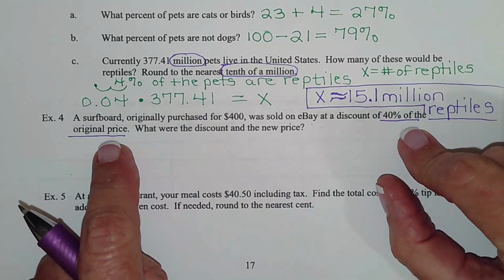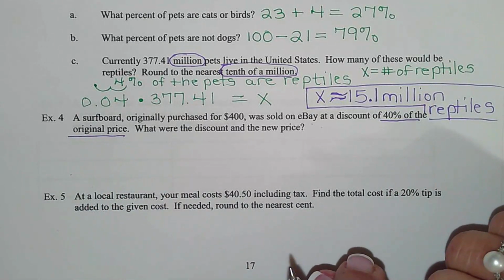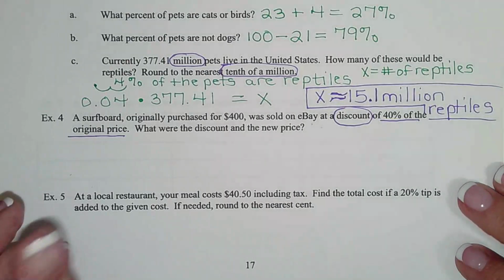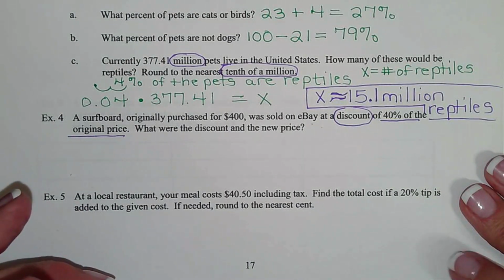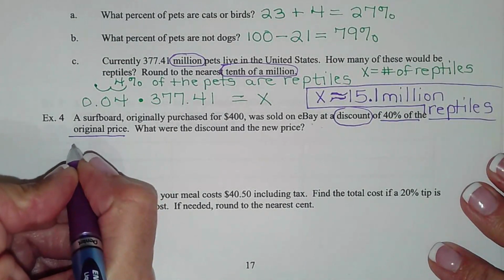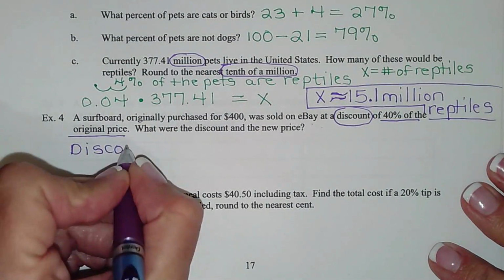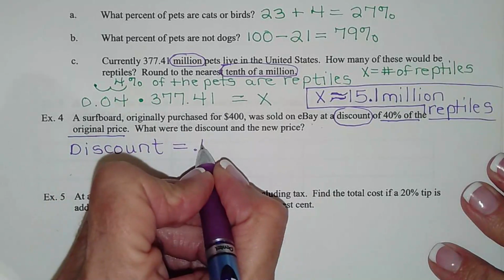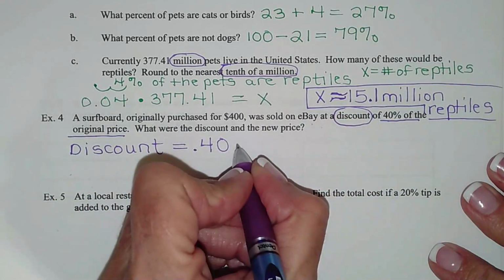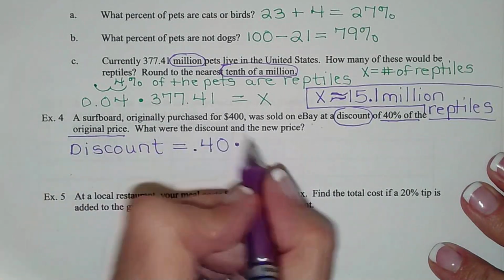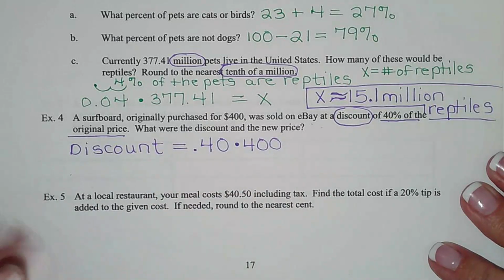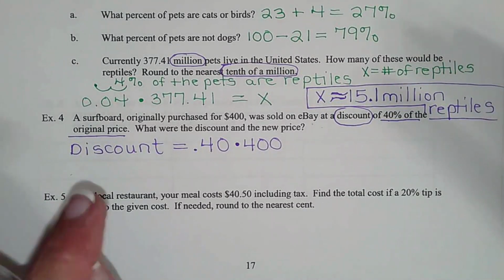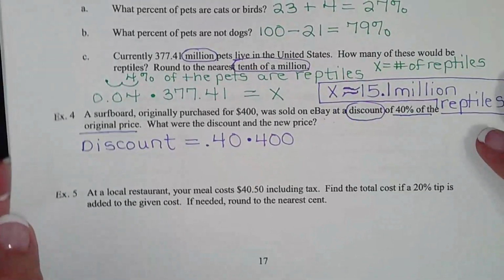40% of the original price. So we can find, and that's going to be the discount, 40% of the original price. So we would write discount equals 0.40, of means times, original price 400. So that translation knowledge you learned is priceless. You will see yourself use that so many times in your math journey.